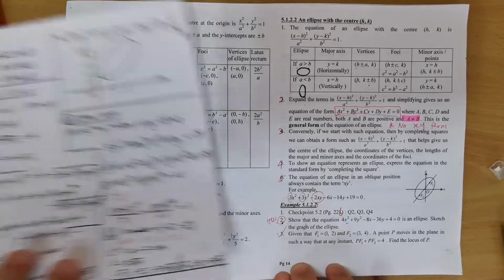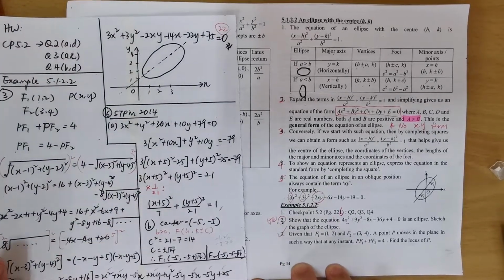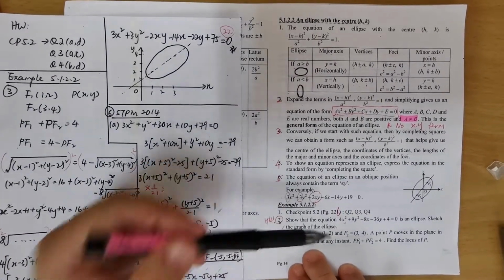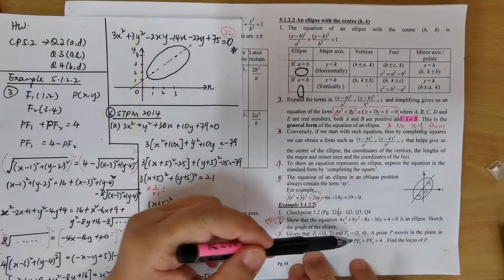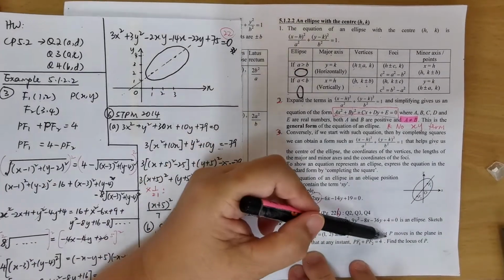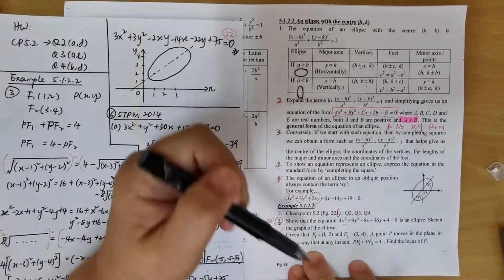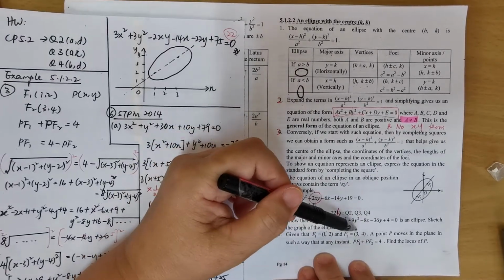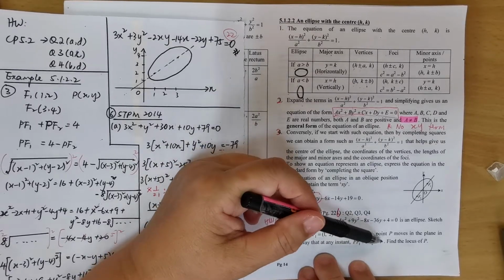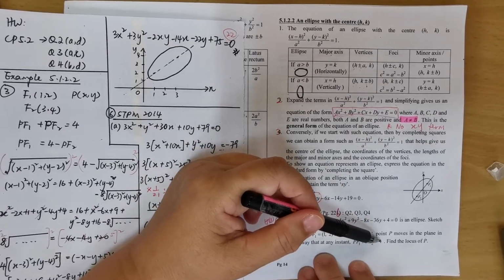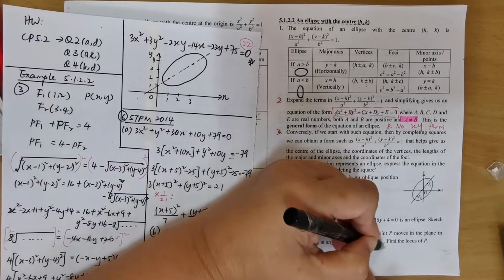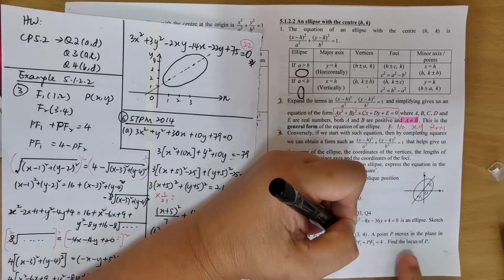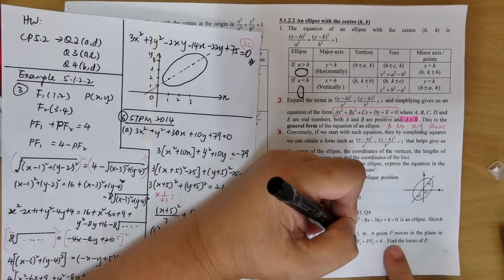Alright, I will go to question 3. You are given that focus 1 is 1, 2. Focus 2 is 3, 4. A point P moves in the plane in such a way that at any instant, when I add PF1 and PF2, the sum equals a constant 4. When you see this definition, you know that it is an ellipse, right? So they want you to find the locus of P.